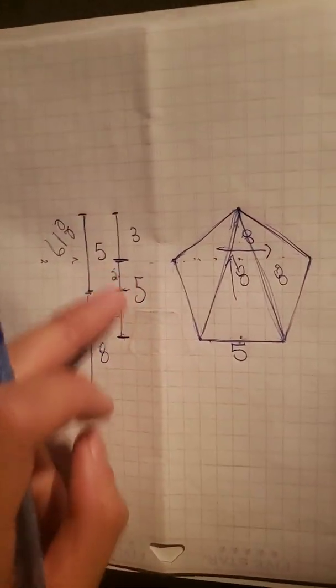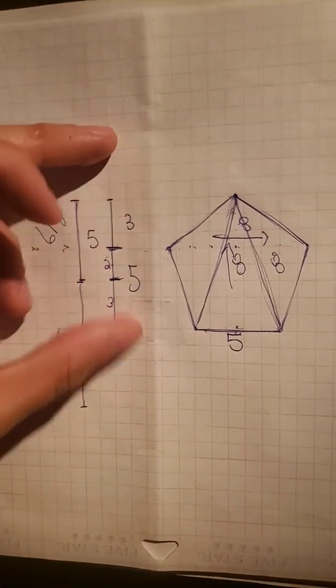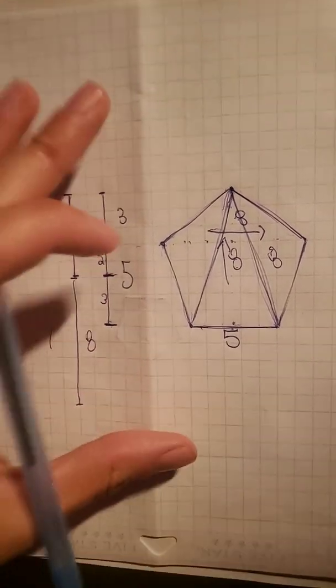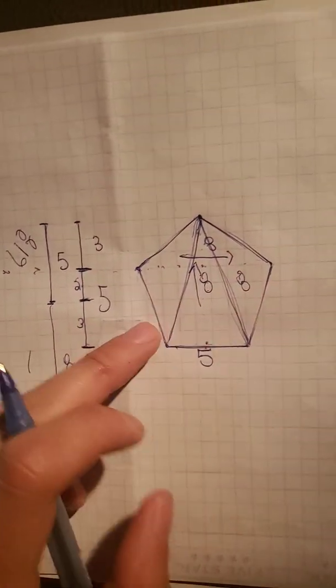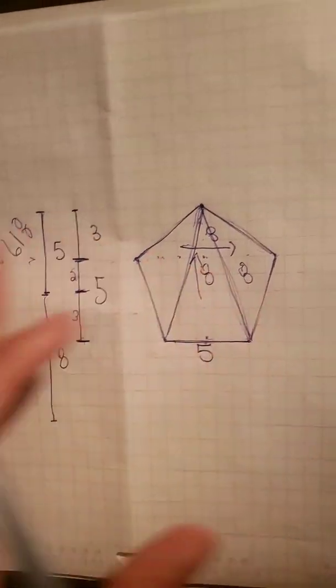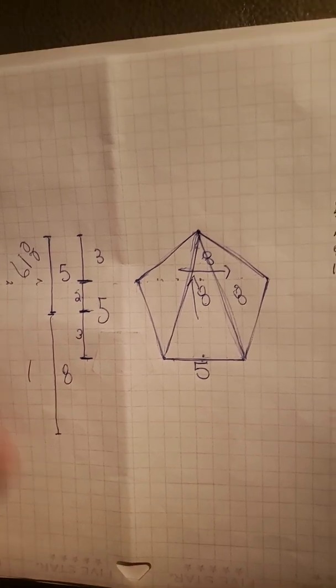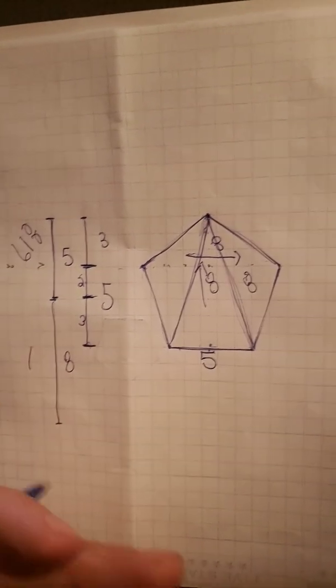So the phi ratio is a way of scaling up without losing the value of the actual structure. You can maintain it in proportion to a smaller object if it's at phi ratio.